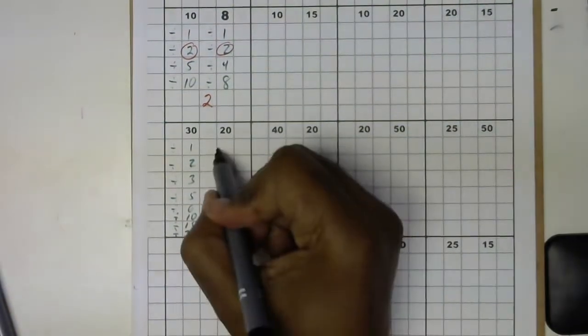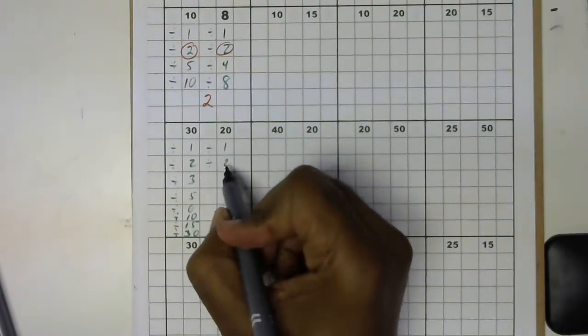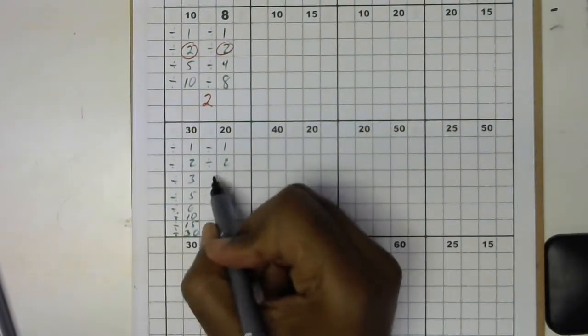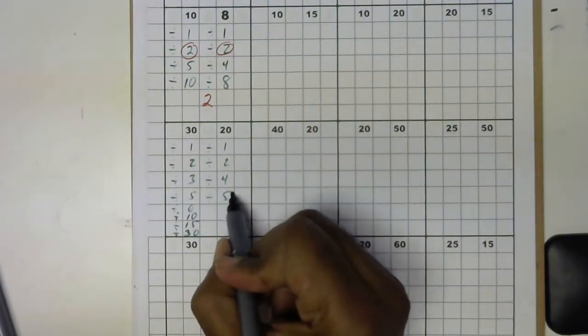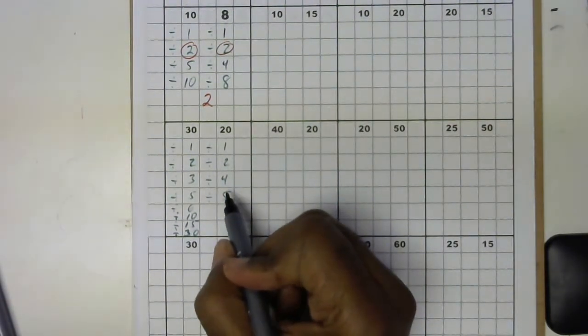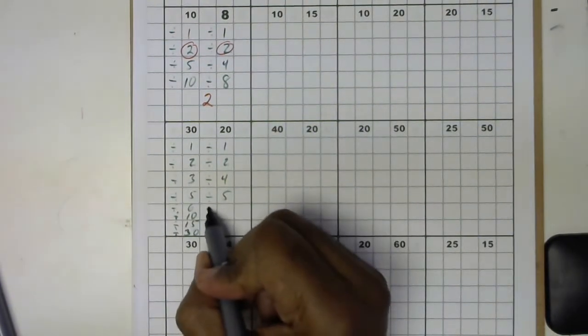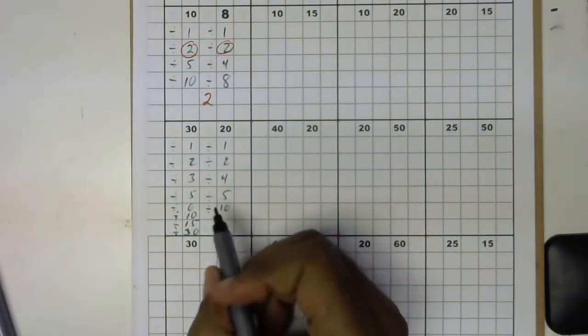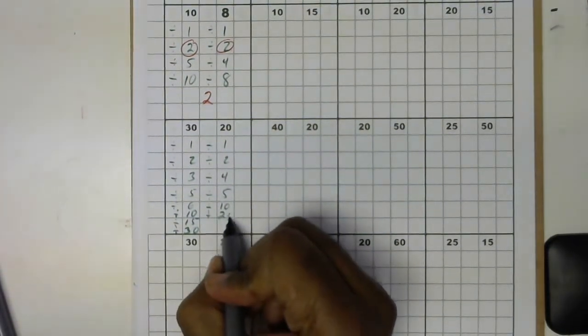Now 20 can be divided by 1, of course. I can also divide that by 2. I can't divide it by 3. I can divide it by 4. I can divide it by 5. 6, no. 7, no. 8, no. 9, no. 10. I can divide it by 10. Oh, since I'm halfway there, I can jump all the way to 20.